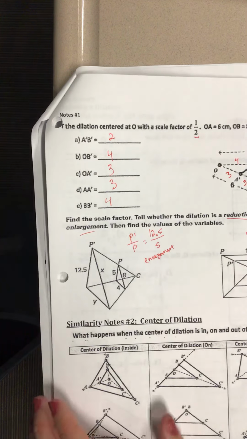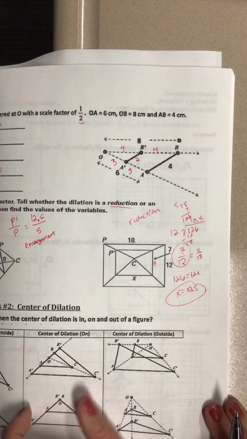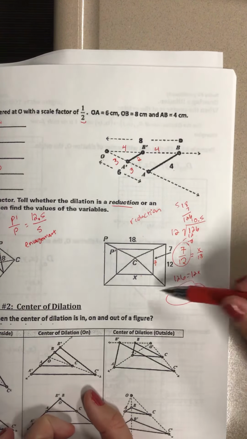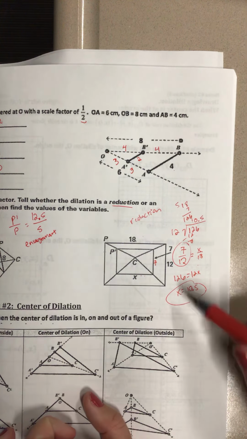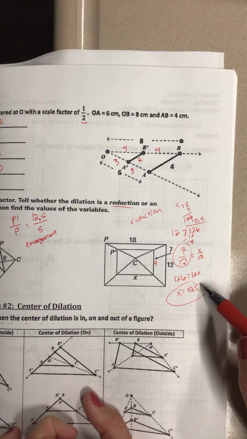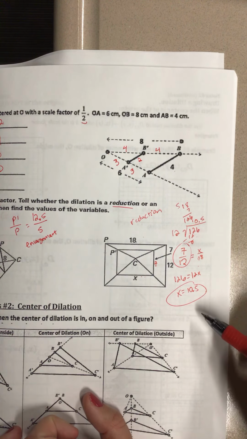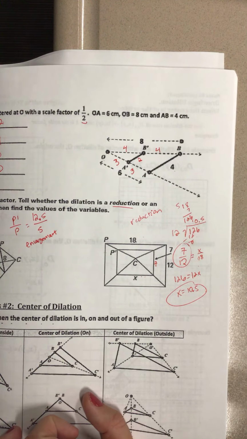And if I didn't solve for x on this. Oh, you guys didn't see that. It was 7 over 12 and we set it equal to x over 8 and cross multiplied and got 126 equals 12x. Then divided by 12 and got x is equal to 10.5.